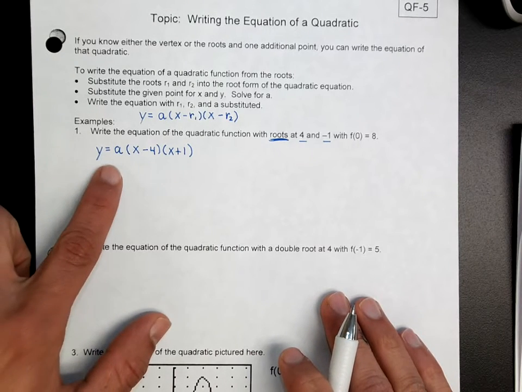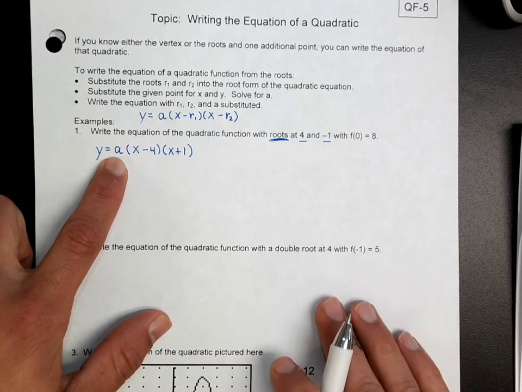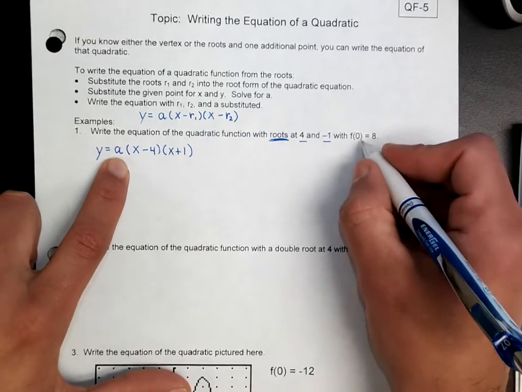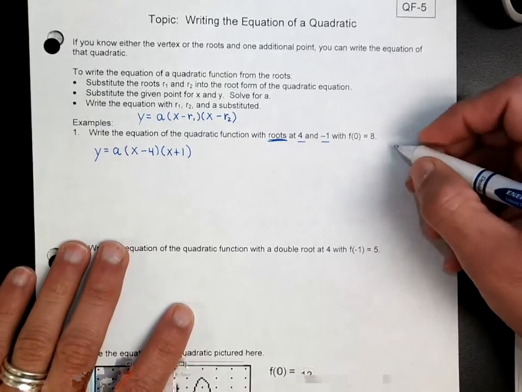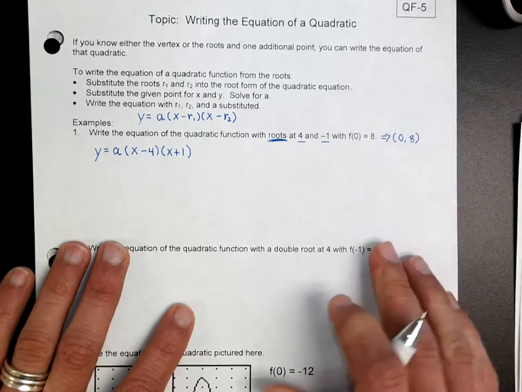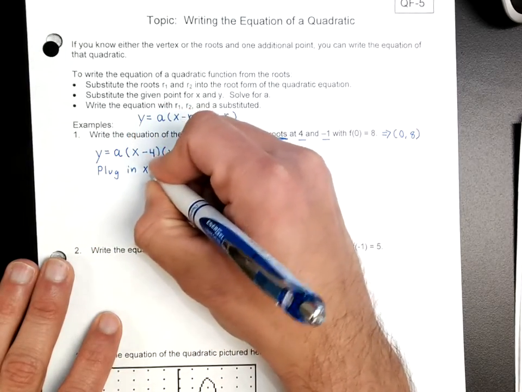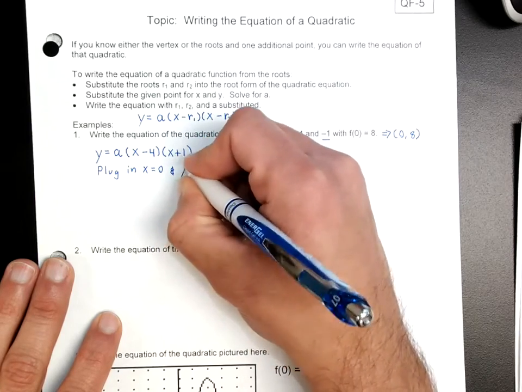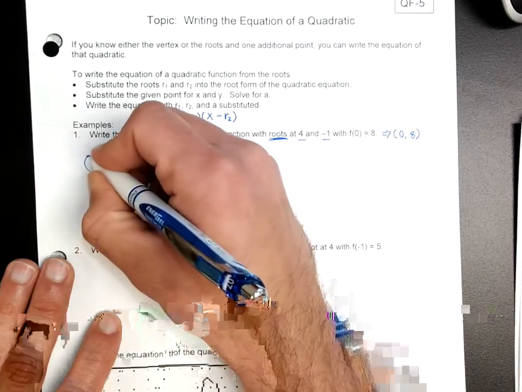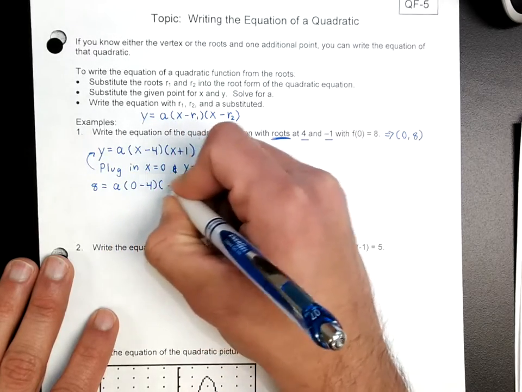So to figure out this vertical stretch or shrink, we don't know what it is, so what we're going to do here is plug in (0, 8). When you see something like that, don't freak out. This is just a coordinate (0, 8). So we're going to plug in x is equal to 0 and y is equal to 8 into this equation. Okay, so we're going to plug in 8 is equal to a(0 - 4)(0 + 1), and then we're basically going to solve for a.